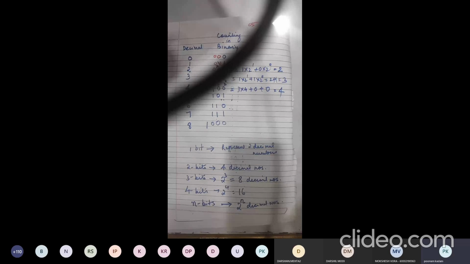So one of the simple ways to represent decimal numbers is to define a unique digital code for the decimal numbers 0 to 9. You know that any decimal number can be formed by a combination of these 10 unique symbols, right?